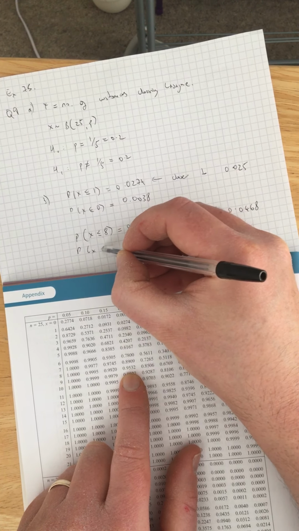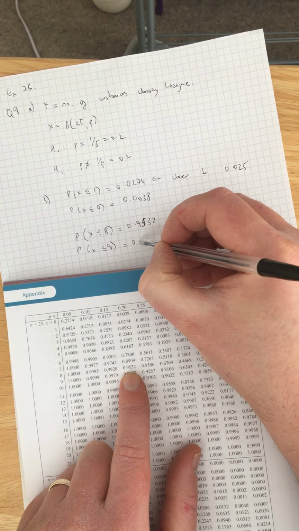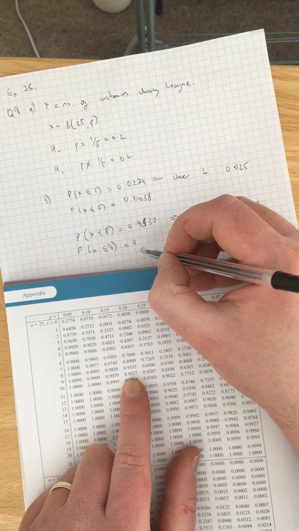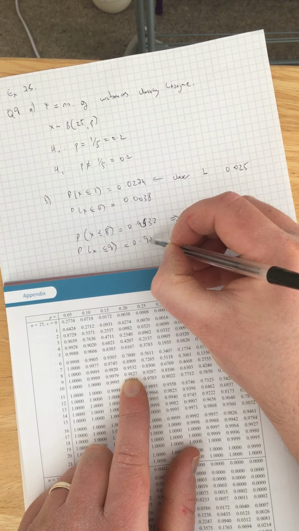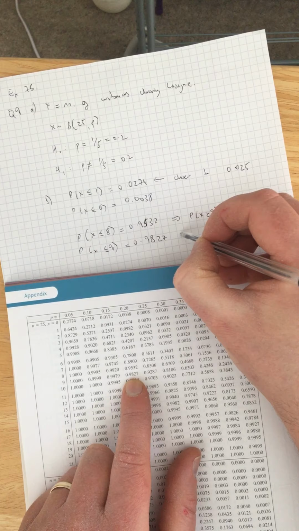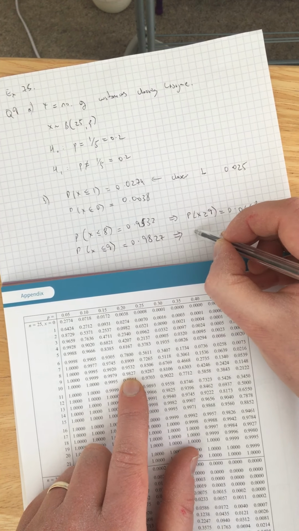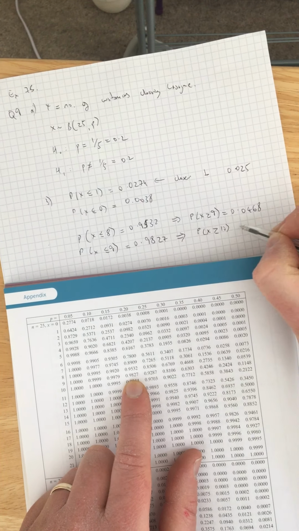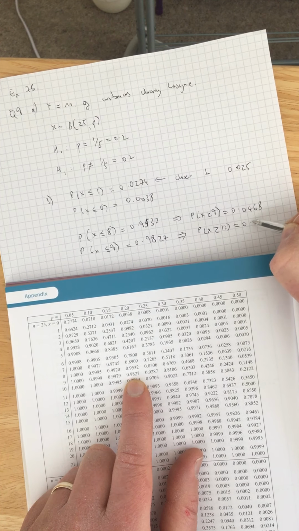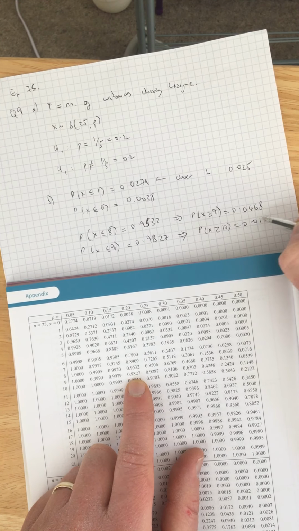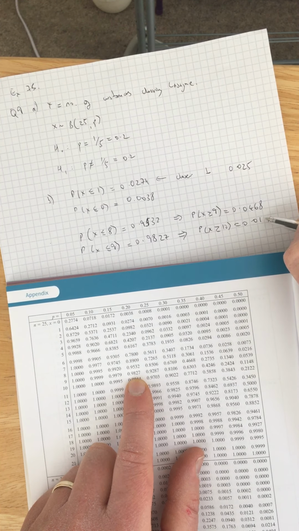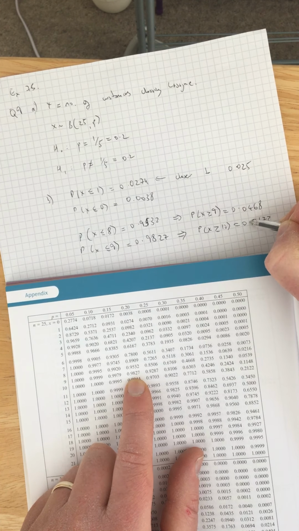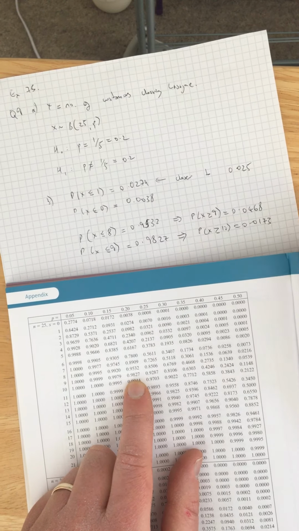The probability that x is less than or equal to 9 is equal to 0.9827, which implies the probability that x is greater than or equal to 10 is equal to 0.0173, so doing 1 minus this amount here.